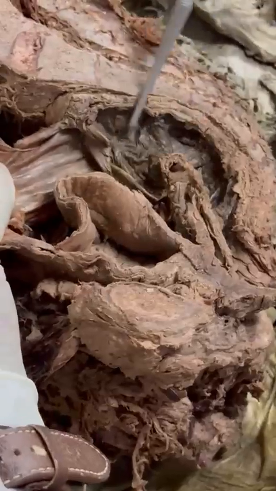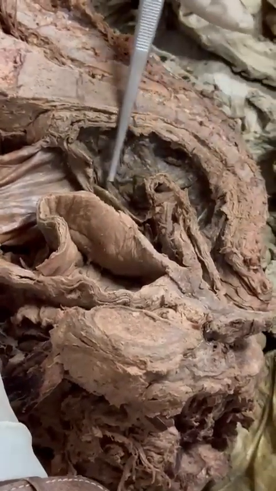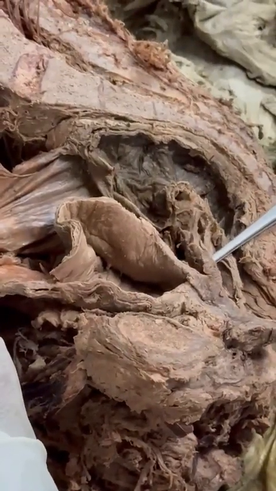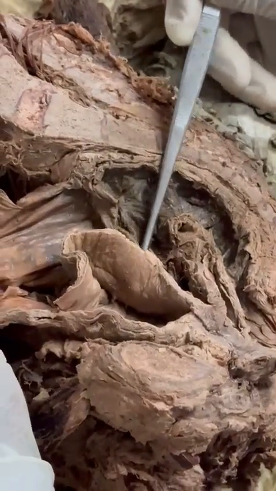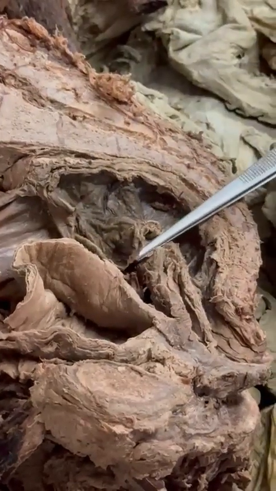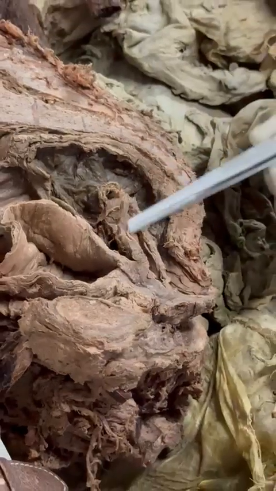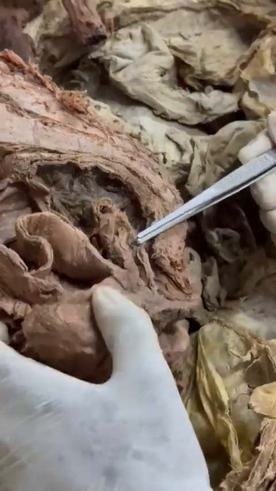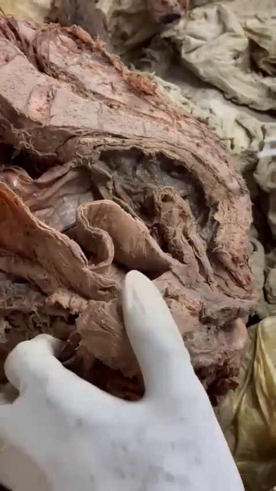Now regarding the blood supply of the rectum. Remember, the rectum is supplied by three arteries. We'll have a superior rectal artery, a middle rectal artery, and an inferior rectal artery. The superior rectal artery comes directly from a branch of the inferior mesenteric artery. The middle rectal artery comes from a branch of the internal iliac, and then the inferior rectal artery will come from the internal pudendal, which is a branch of the anterior division of the internal iliac artery.